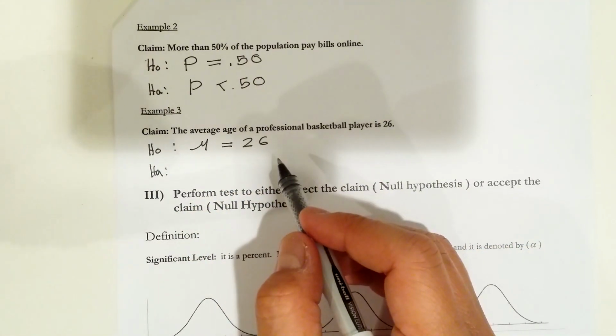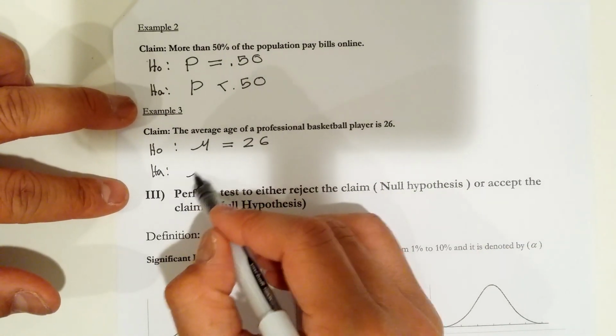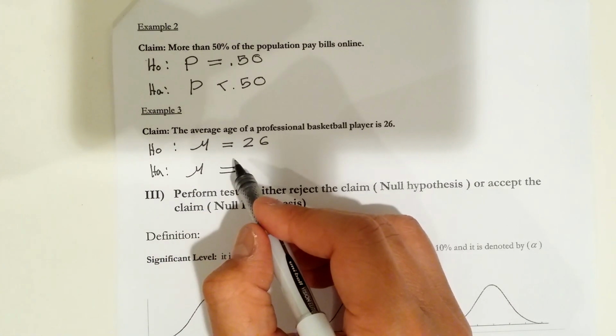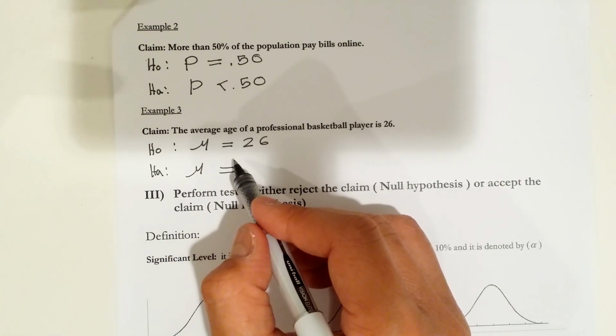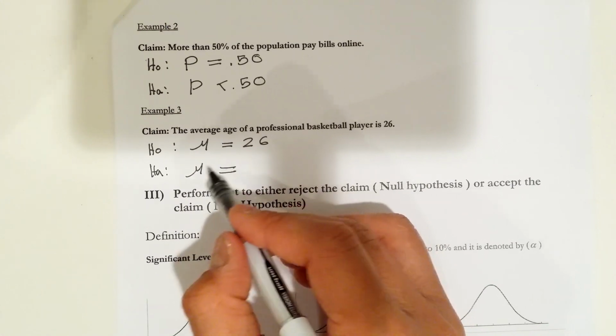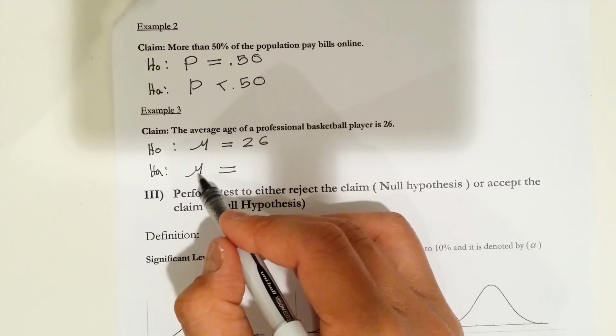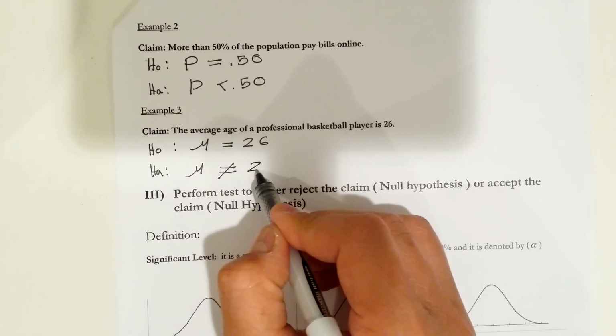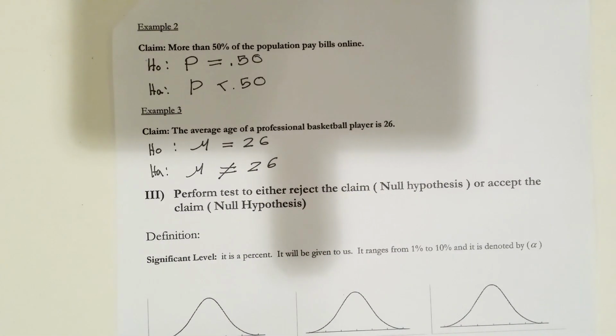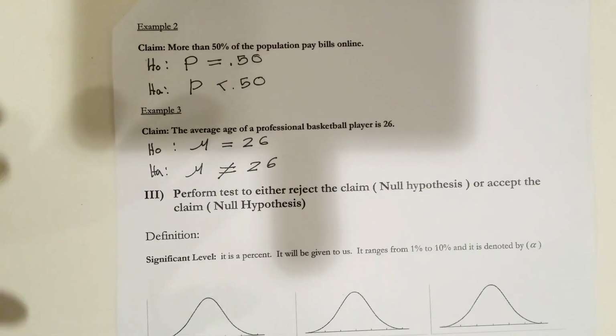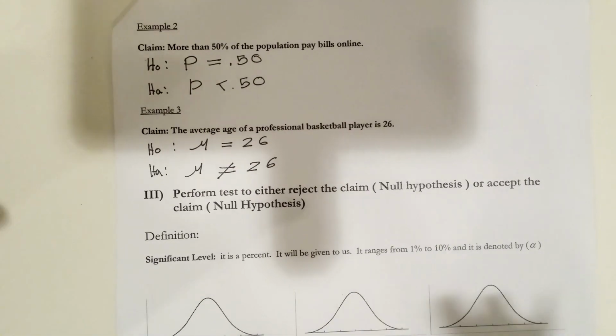Okay. The alternative is the average age. And remember, there could be a lot of alternatives, but if we want to test to see if it's not 26, then the alternative would be the average age is not 26. It could be something else. Okay. So it depends on what they want you to test for, that you set up your null and then your alternative hypothesis.